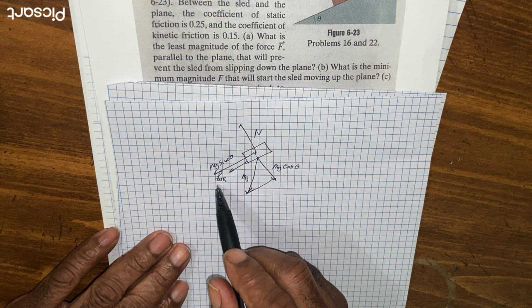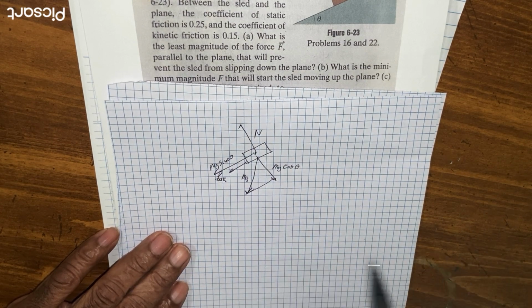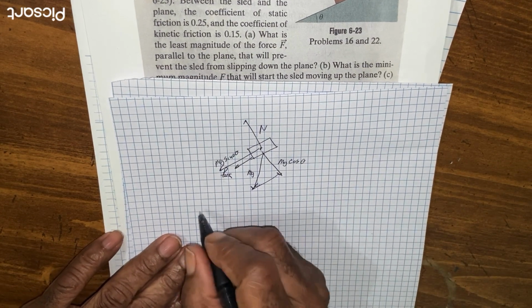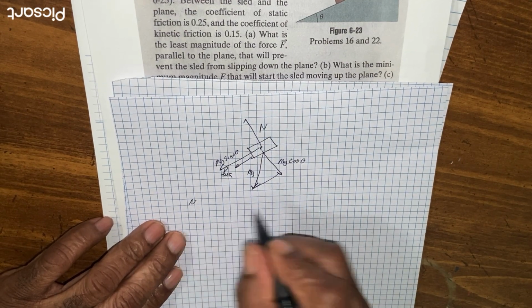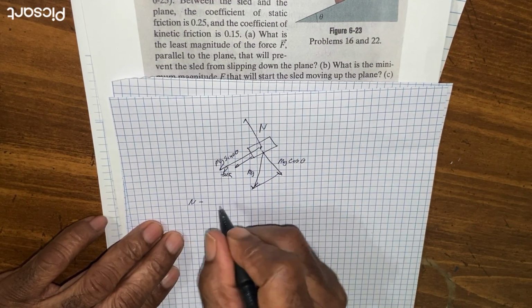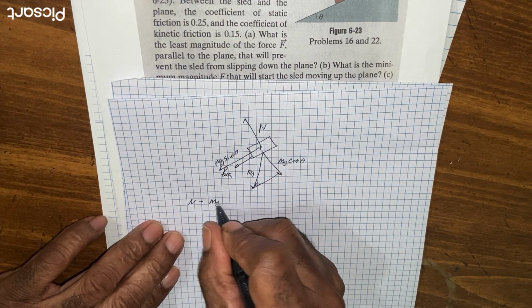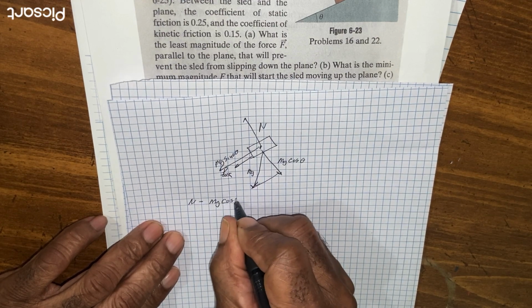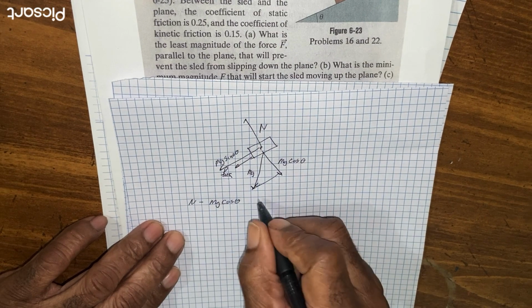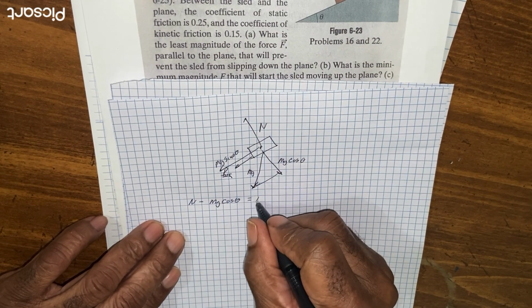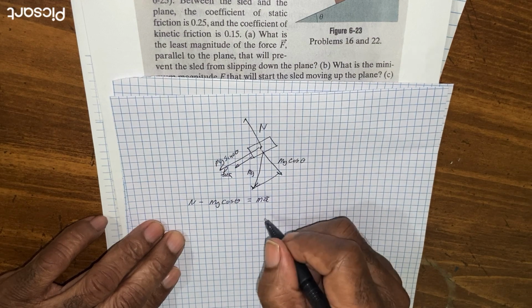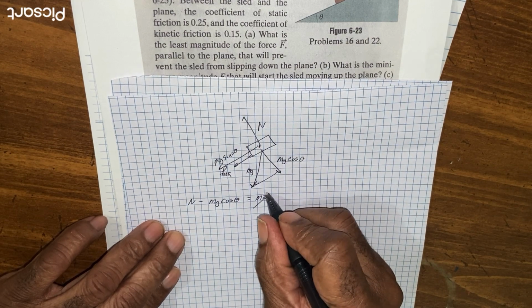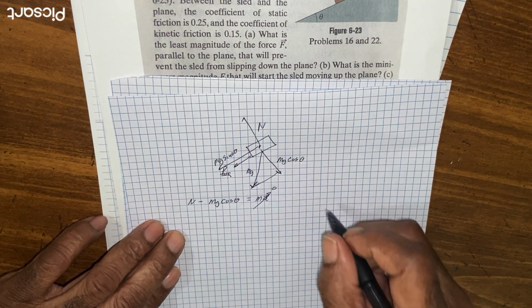That's the kinetic coefficient of friction. So we have to figure out F mu k, so we go N minus mg cosine theta is equal to ma. You know the story by now. It doesn't move in the y direction, so that's 0.